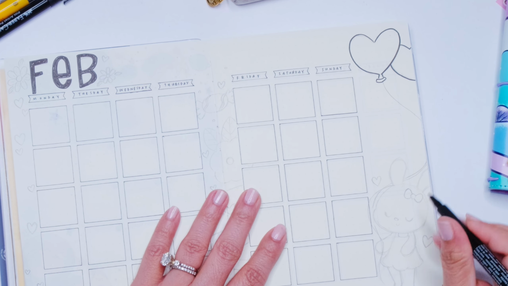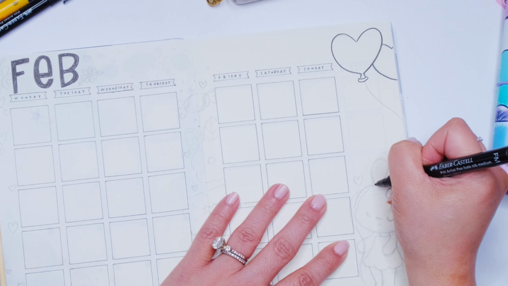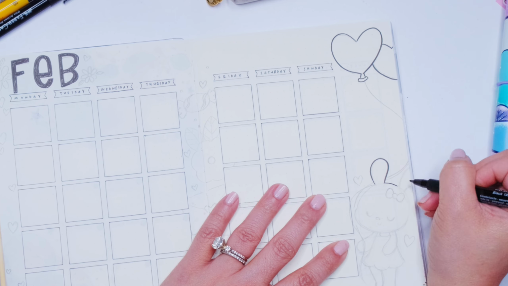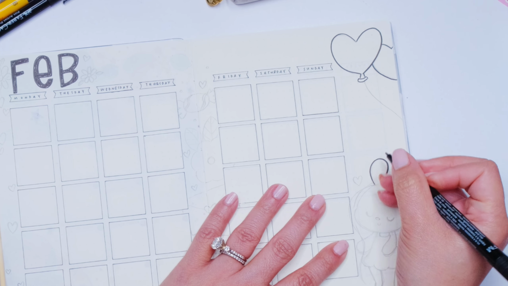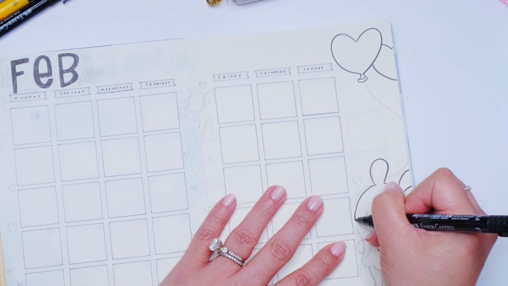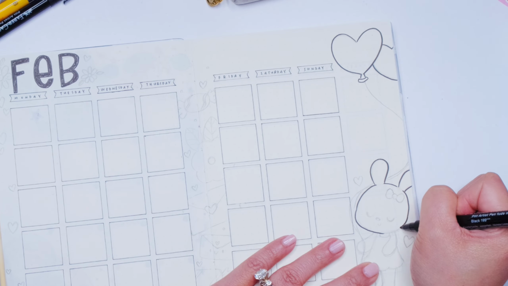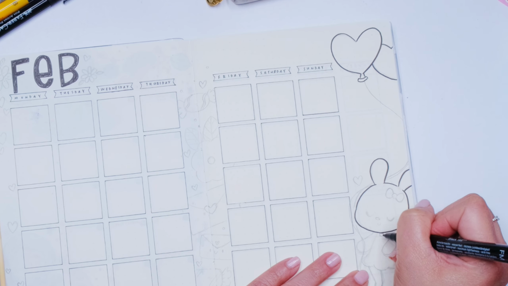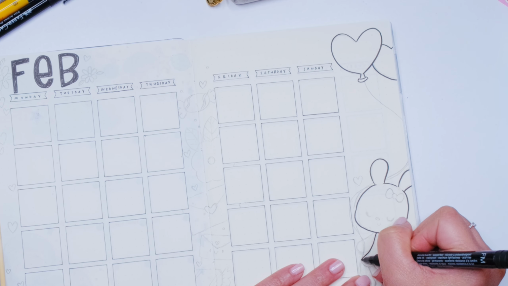For this February spread, I'm using a lot of pinks and reds, of course, to match the Valentine theme. To balance out all of the warm tones, I'm also adding a very light blue color. Mixing warm and cool tones really helps the spread feel a bit more balanced and also easier on the eyes. It's a simple design trick, but it really brings everything together. It also keeps the page from feeling too heavy.